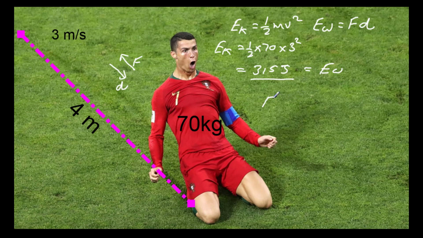So we put down an equation for that. EW is equal to force times distance, and we want to find the frictional force. Then we have EW divided by the distance is going to give us the size of the frictional force. So that is 315 joules, and we'll write it as newton metres this time, so you can see the calculation, divided by the distance of 4 metres.